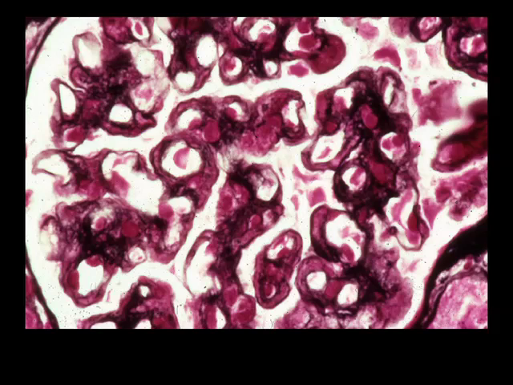There's a very characteristic picture of a duplication of the basement membrane on the left-hand side of the center of this particular glomerulus. A couple of the capillary loops, as you can see, have normal appearing capillary loops, so this is a process that does not necessarily involve all capillary loops.